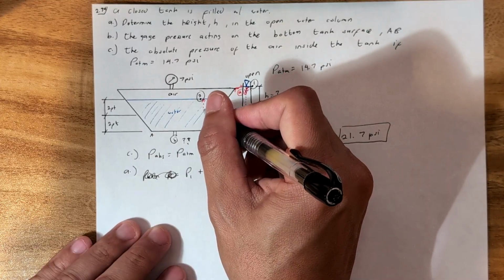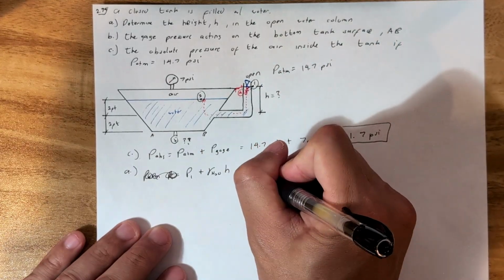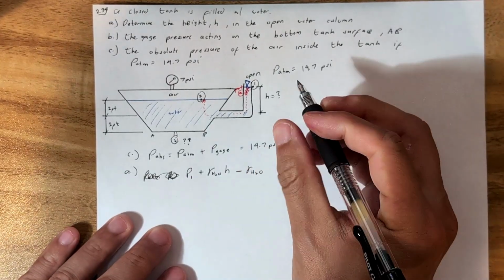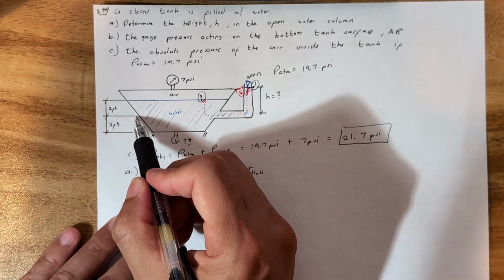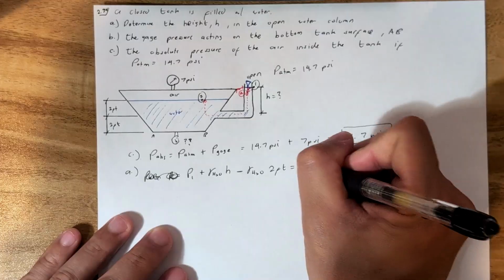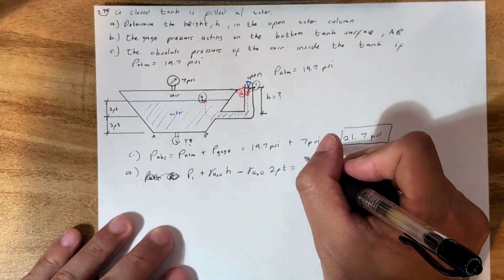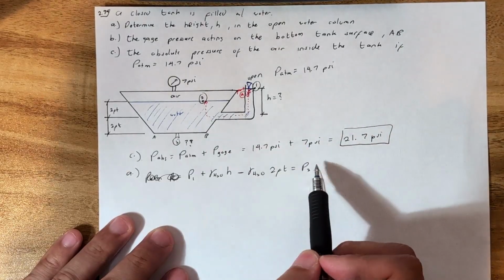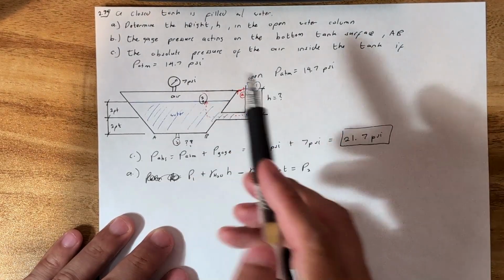As we swim up in the air, it's going to be negative because the pressure is decreasing: minus the specific weight of water times 2 feet. And that equals the pressure of the air, which is at point 2, and in terms of gauge pressure, this is 7 psi.